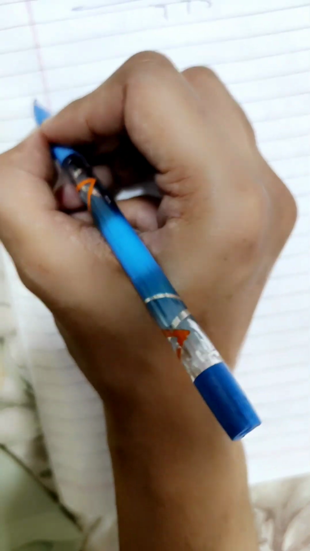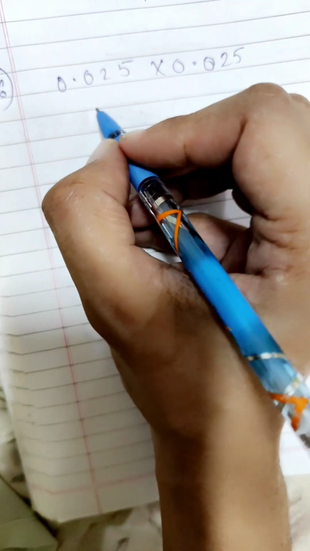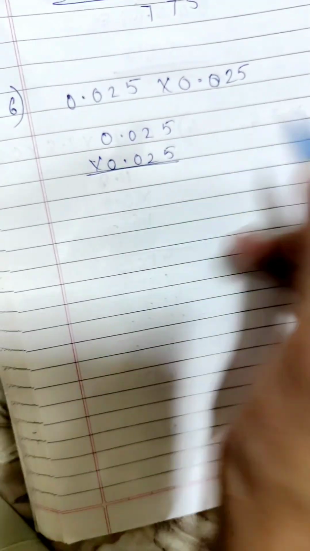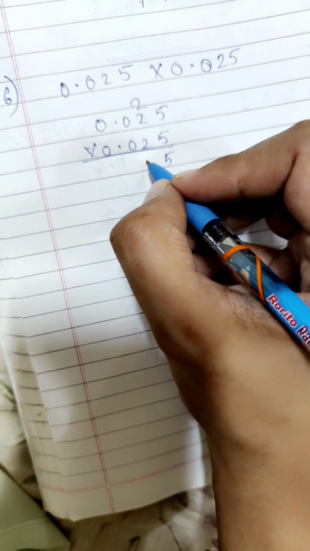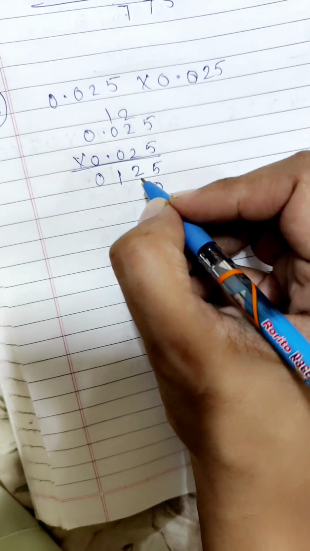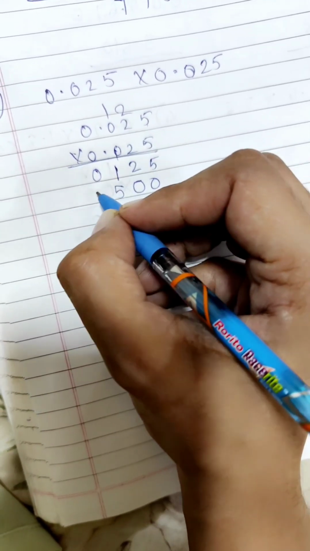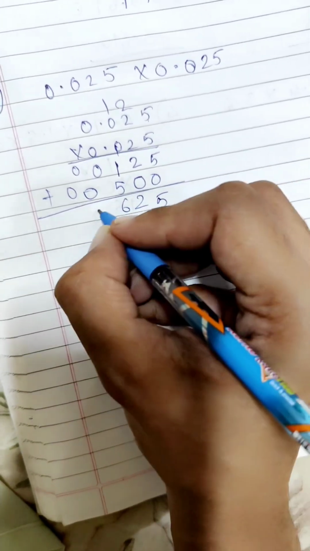Okay. So the sixth question is 0.025 into 0.025. Okay. So what we'll do is 5 5s are 25, 5 2s are 10, plus 2 is 12. 2 5s are 10. 5 2 6 0 0.